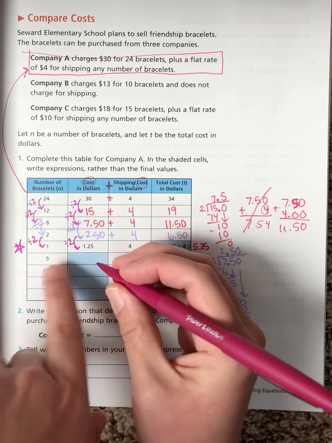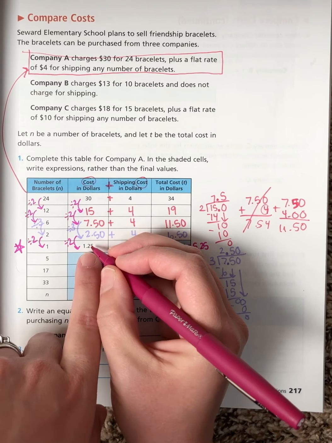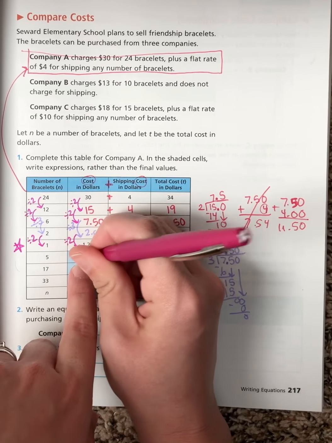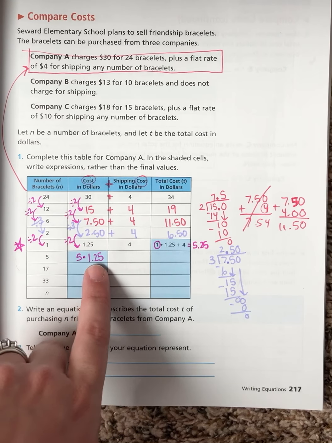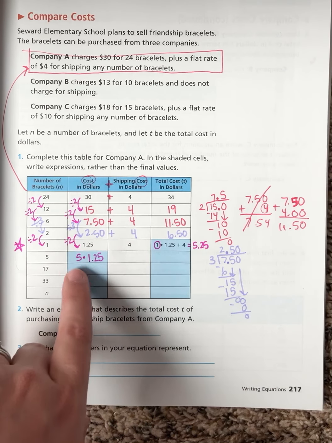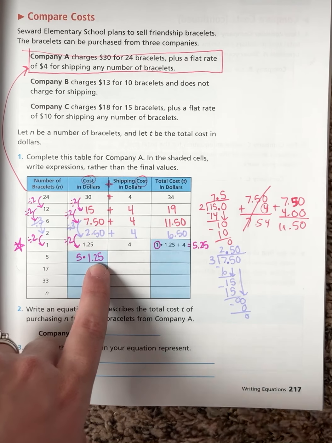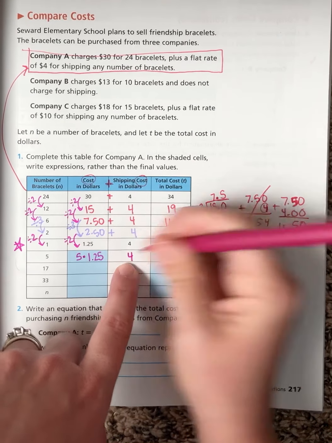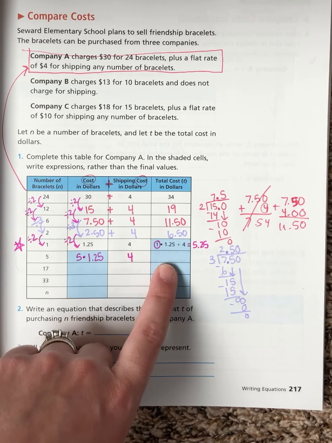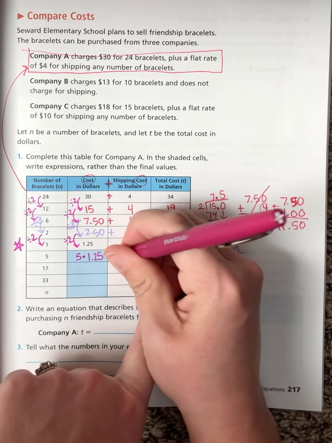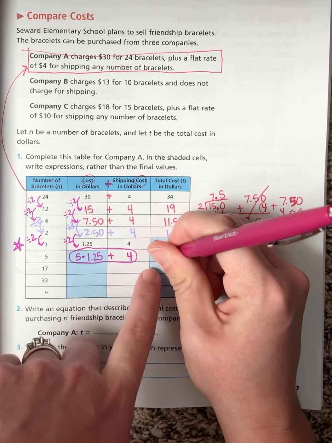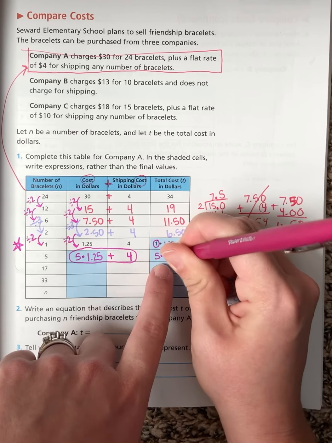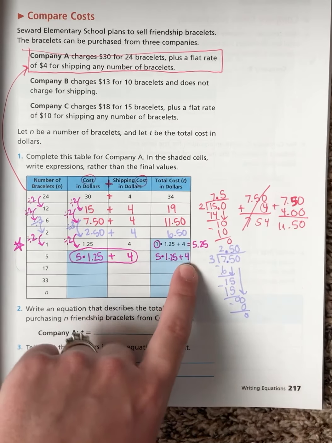So for the expression, we're going to say, one bracelet was $1.25. So 5 bracelets would be 5 times $1.25. Now we could calculate that, but they're not asking us to. They just want to know what would be the expression, not the final answer. So 5 bracelets, and each one of them costs $1.25 plus $4 shipping. What would be the total cost? Well, the total cost would be if we put these two things together. Our total cost would be 5 bracelets times $1.25 each, and we would add $4 shipping.